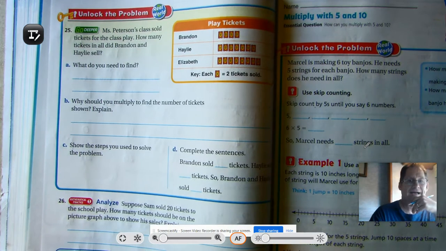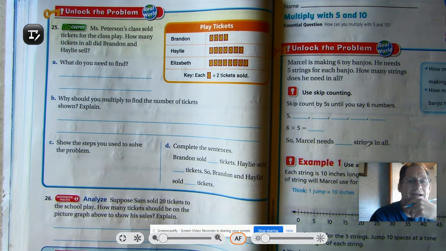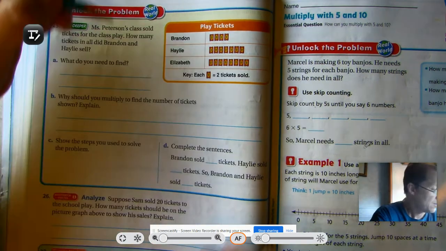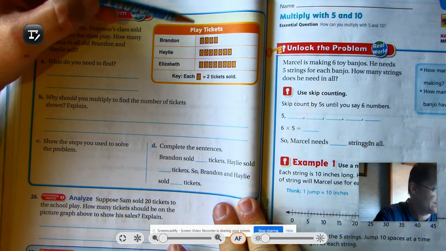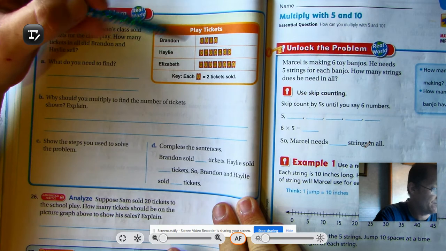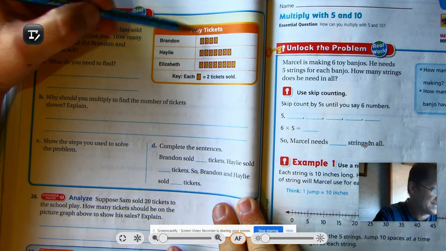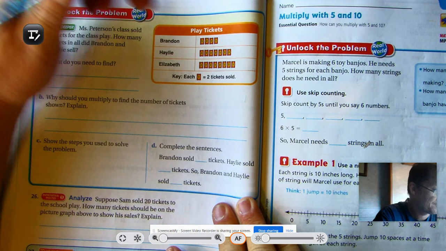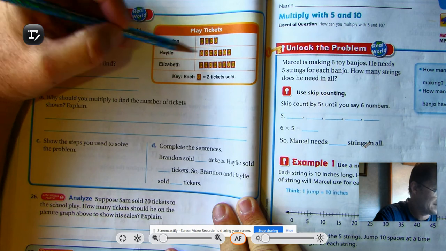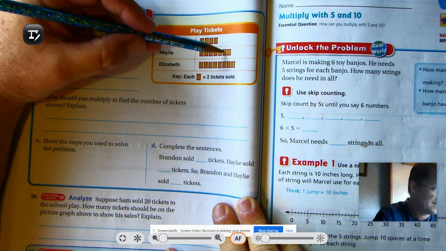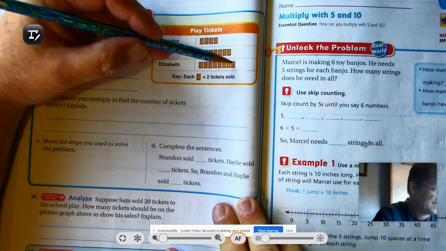Ms. Peterson's class sold tickets for the class play. How many tickets in all did Brandon and Haley sell? All right, so remember we said when we look at a graph or a chart, a table, we want to make sure we understand it. So the title of our graph is play tickets. Brandon, I see 4 symbols. Haley, I see 1, 2, 3, 4, 5, 6, 7 symbols. Elizabeth, 1, 2, 3, 4, 5, 6, 7, 8 symbols.